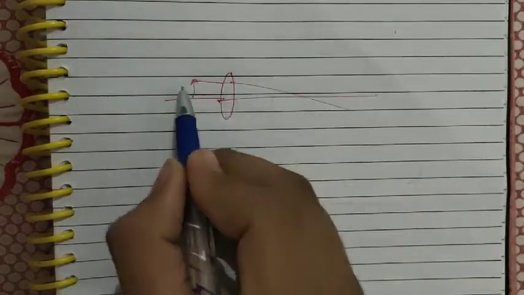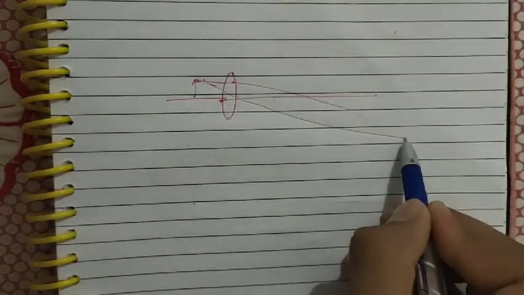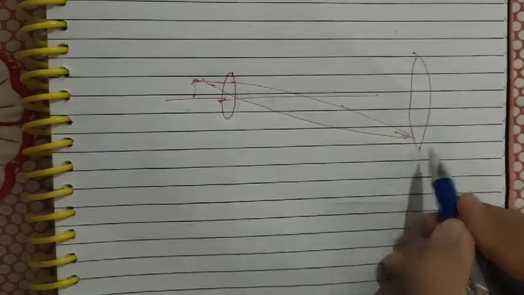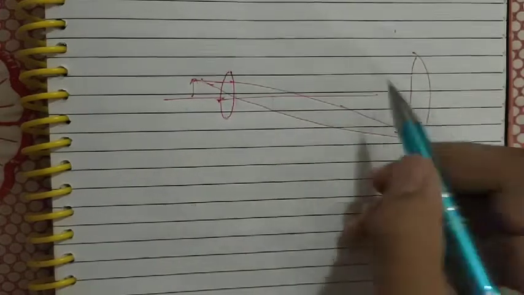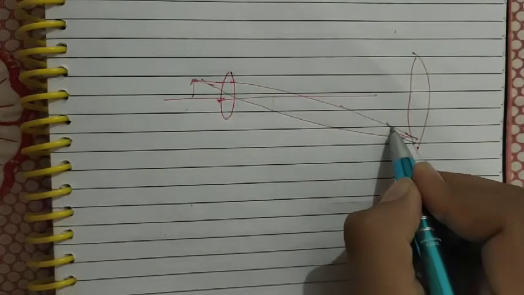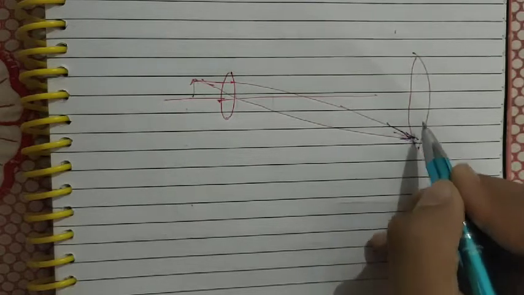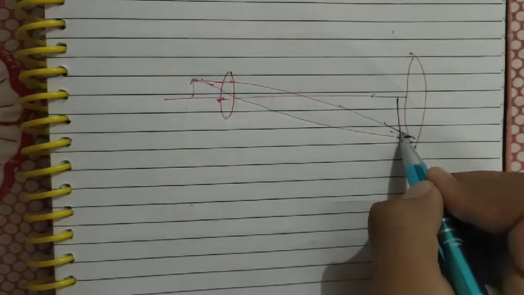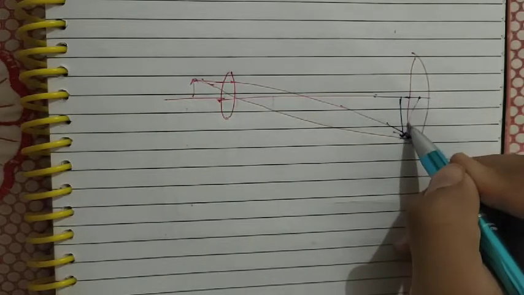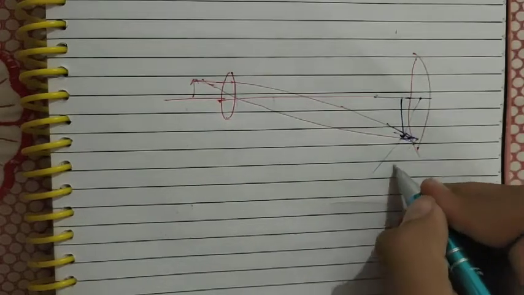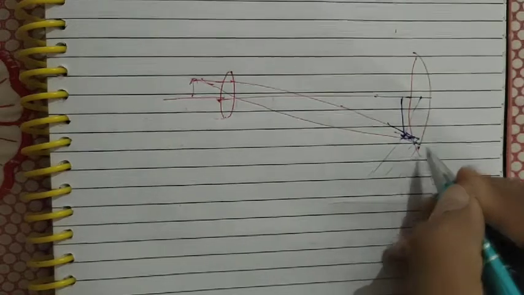Same type of diagram till this. I am drawing a rough diagram. Here, where will the image be formed? Image is formed nearly here. Then it strikes here, here, and here.